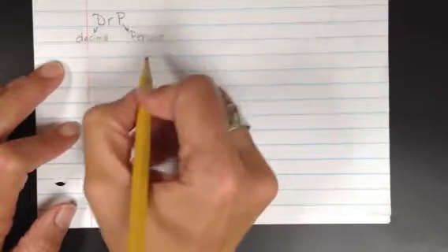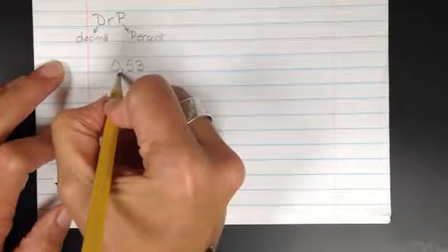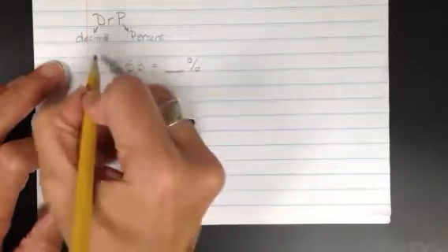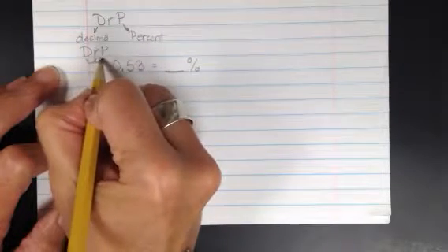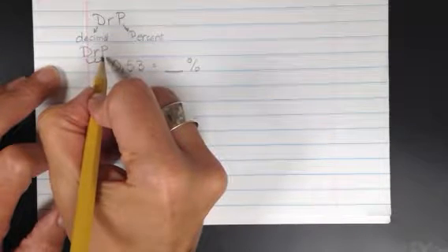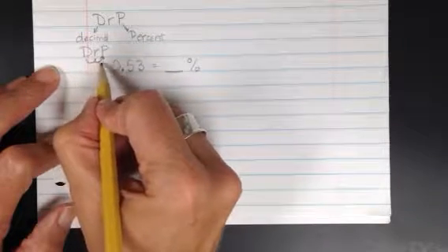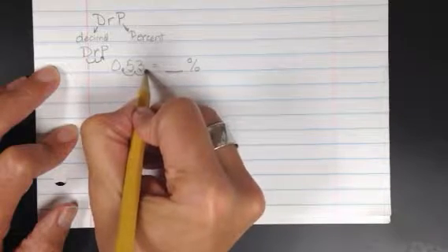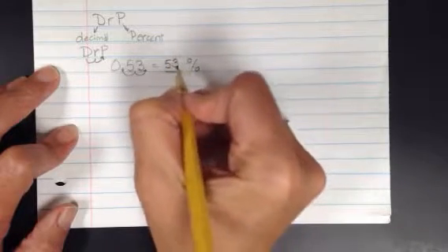Let's say we had an example of 0.53. This is a decimal, and we want to change it into some type of percent. When we do that, we take that DRP, I'm going from the decimal to the percent. You can see where it tells me to move the decimal 2 places to the right. Remember that decimals stay in between numbers, so I'm going to move that decimal 2 places in between the numbers to its new spot, which would be right here at the end of this number. That would make it 53%.